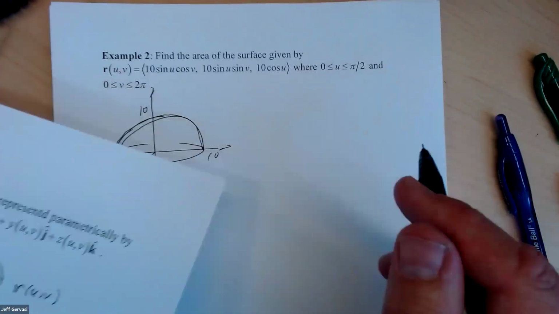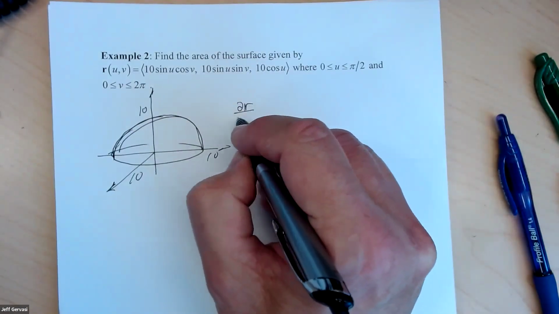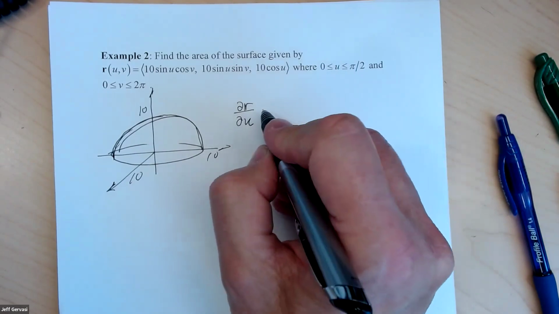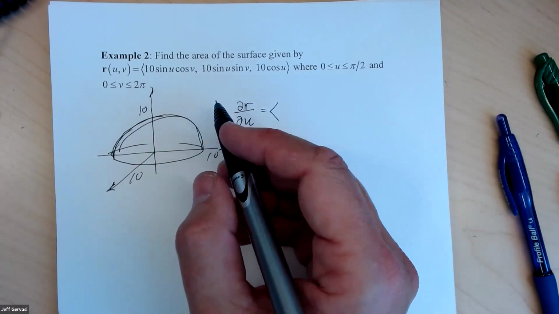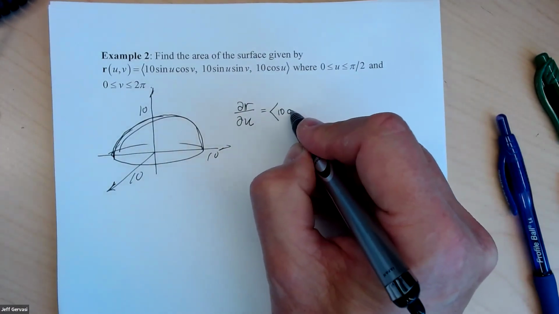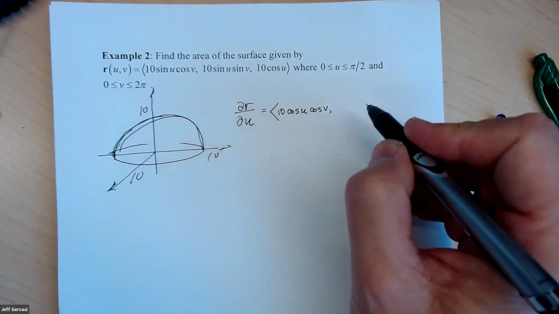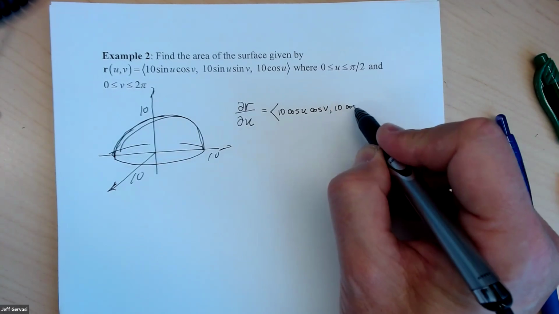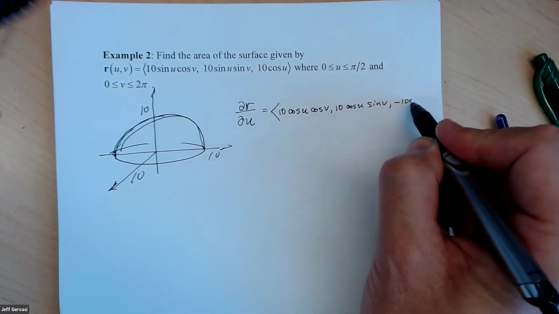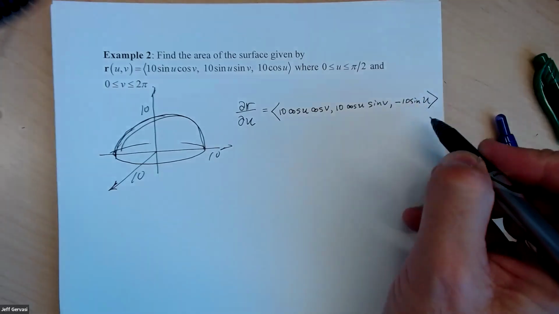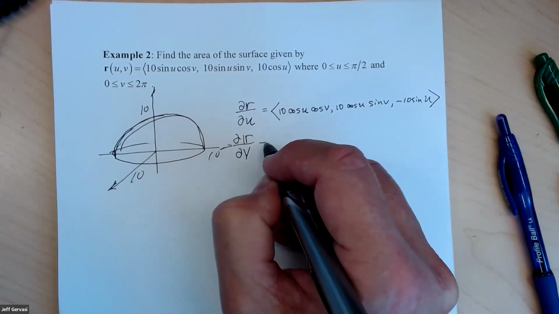All right. We need the partial of r with respect to u. So I take the derivative component by component with respect to u. My partial derivative of r with respect to v.